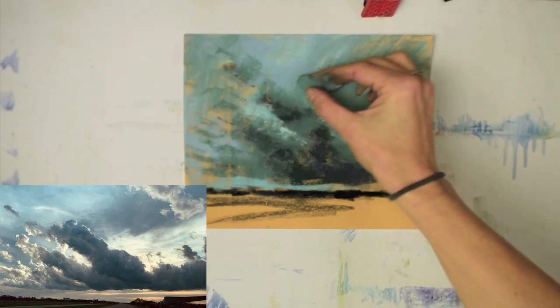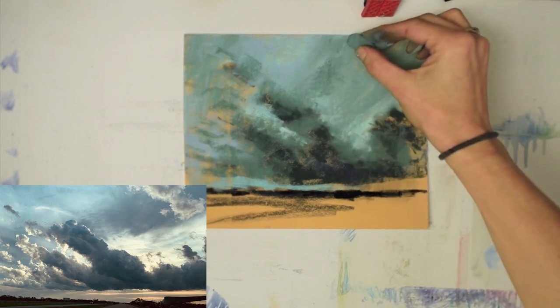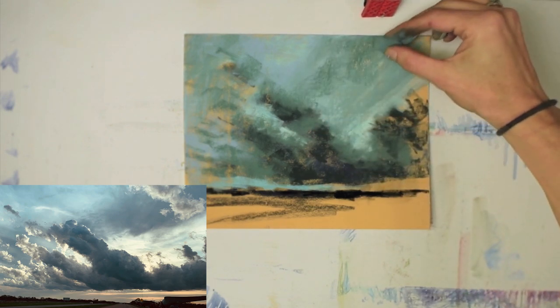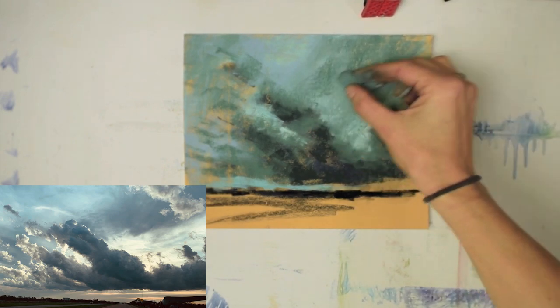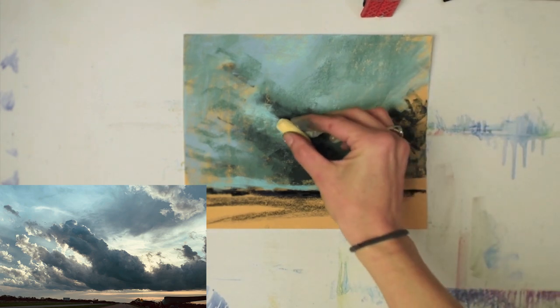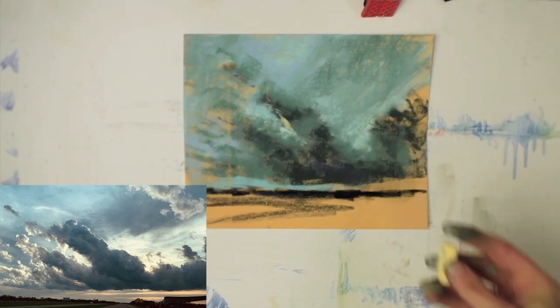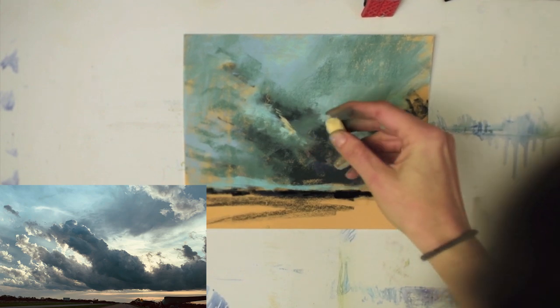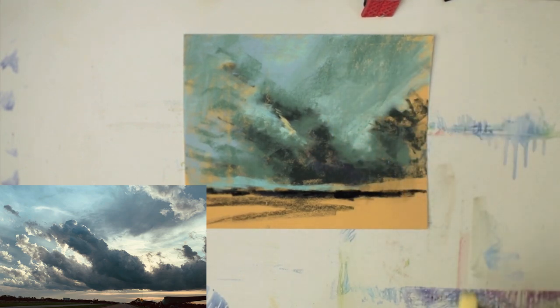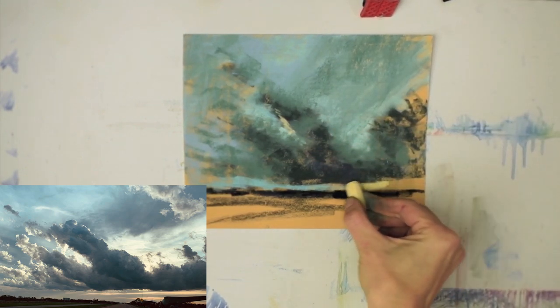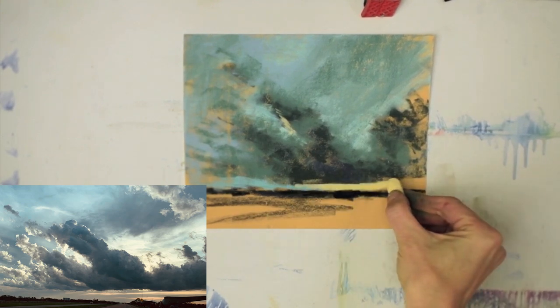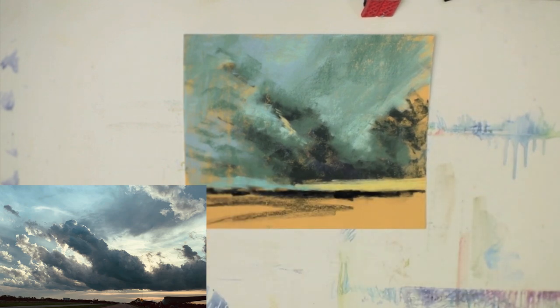What I've done here is put a little bit of that same color in, sweeping it up into areas where I want to emulate different types of clouds, because some of them would be the same color, they're just shaped differently. They're much more gauzy and airy, especially cirrus clouds that are high up in the sky.